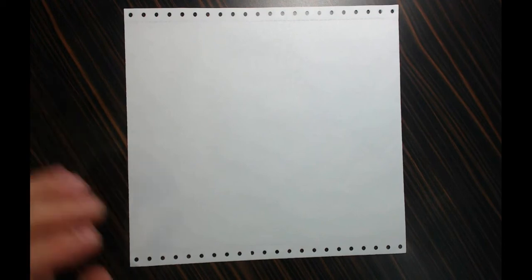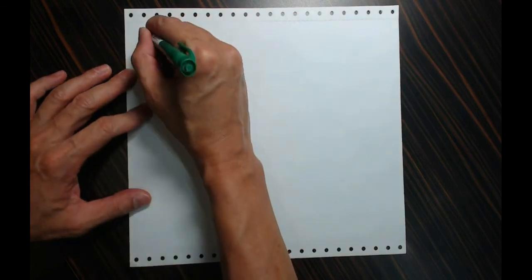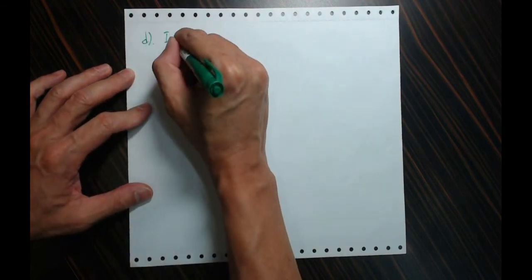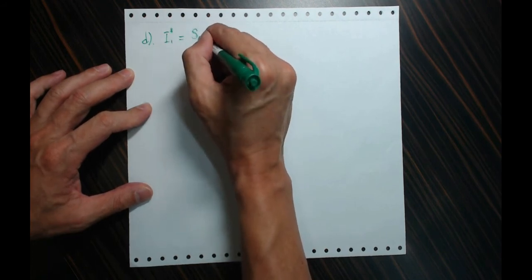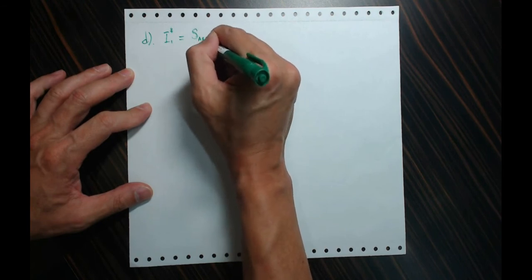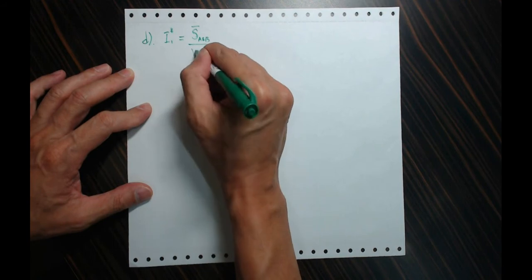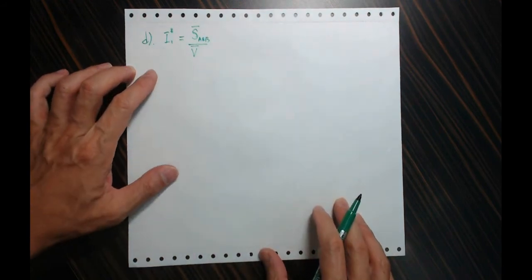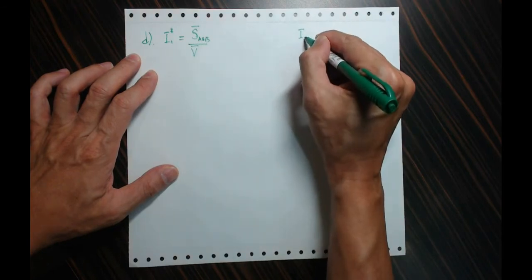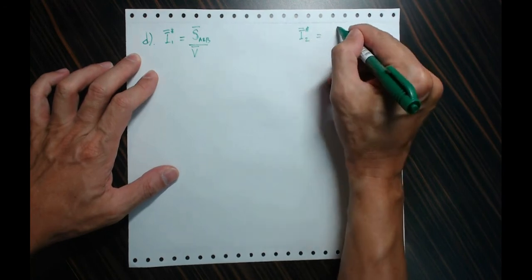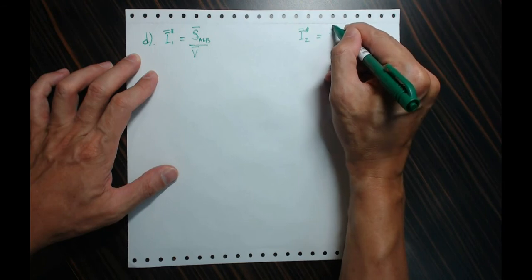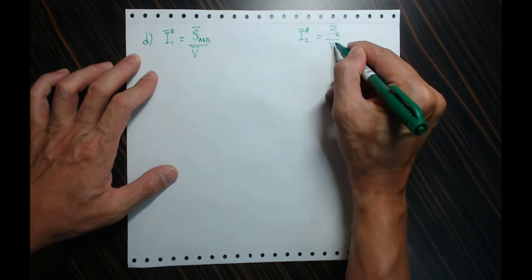Now in order to calculate I1, I need to use the formula: I1 conjugate is the total apparent power of A and B divided by the complex number of the voltage. Similarly for I2, the conjugate of this is SC over V.